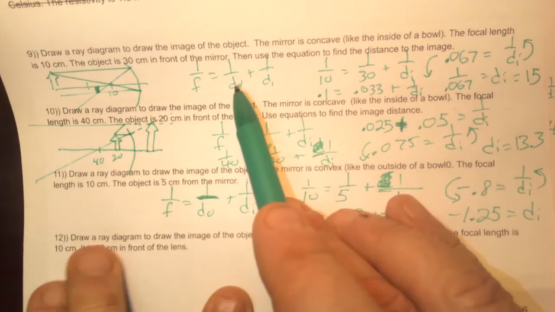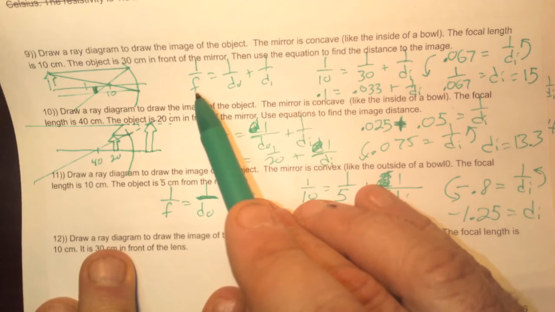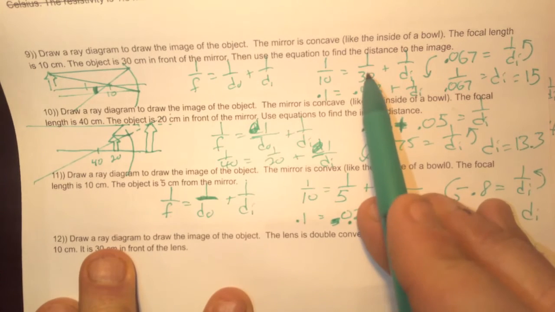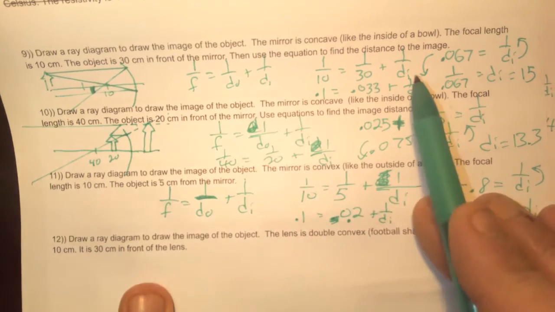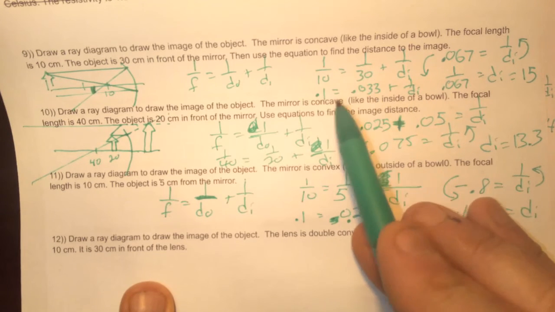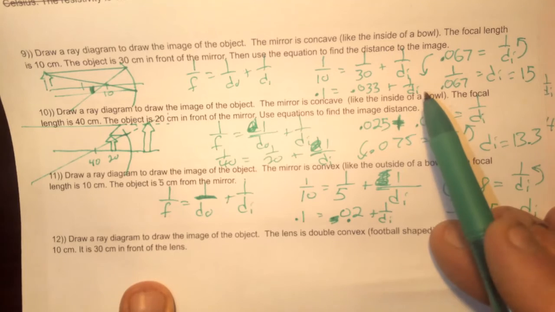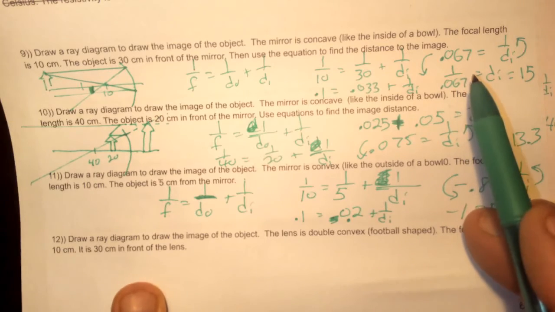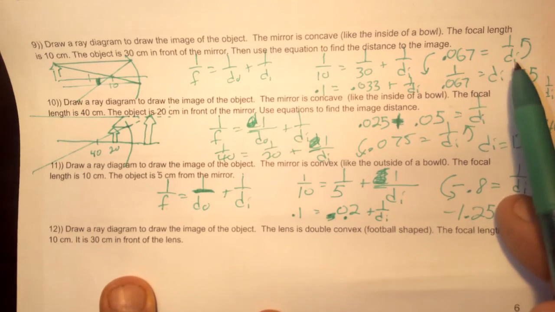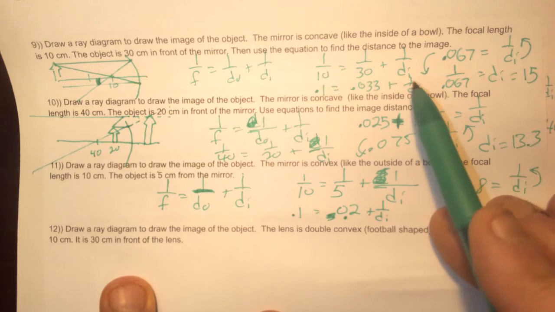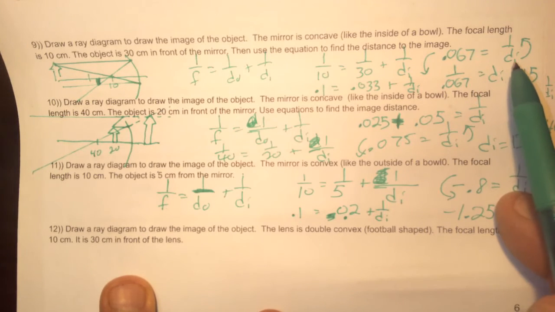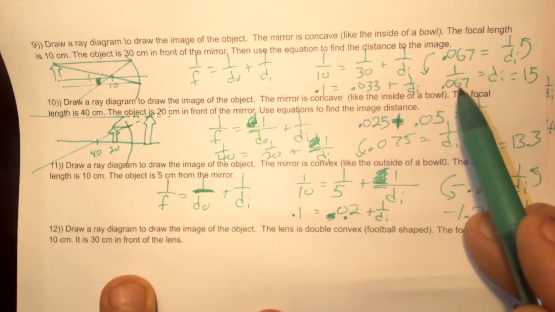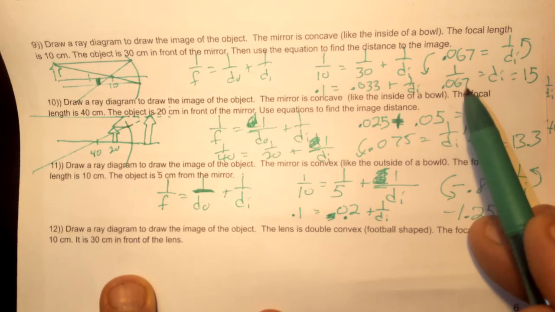To find the exact location, we're going to be using the mirror equation. F is the focal length, 1 over 10. DO is the object distance, and that's 30, so we have 1 over 30. We're looking for the image distance, DI, so that stays a letter. Change things into a decimal, 0.1, 0.033. Move the 0.033 to the other side, subtract it from both sides, we get 0.067. And that is equal to 1 over DI. But we don't want 1 over DI, we just want plain old DI, so we've got to flip that over. And if we flip one side, we've got to flip the other, so that goes underneath. 1 divided by 0.067 is 15.